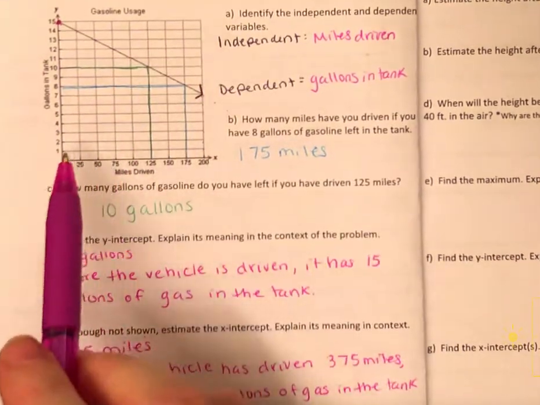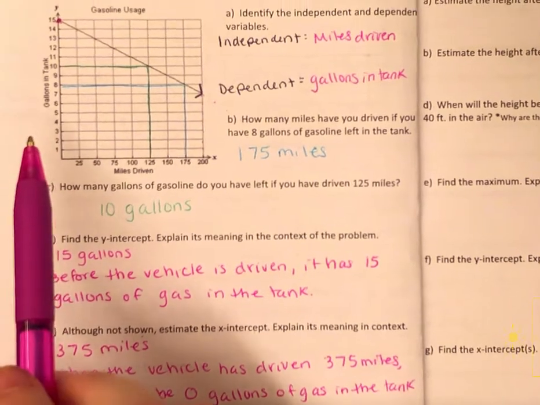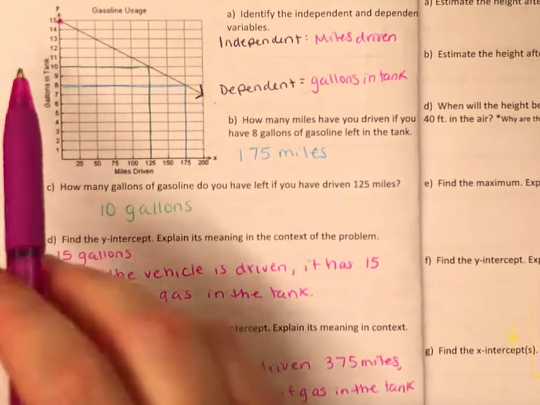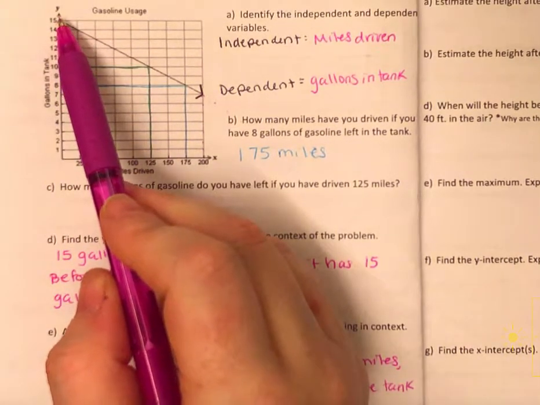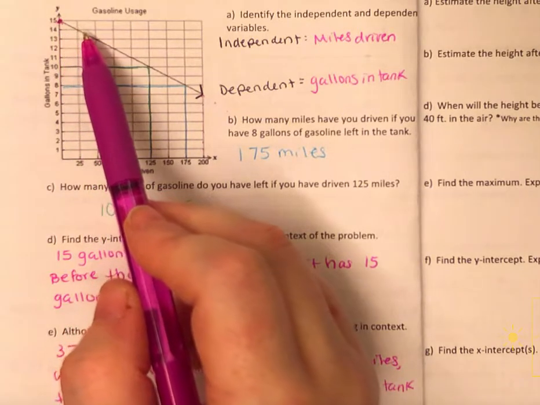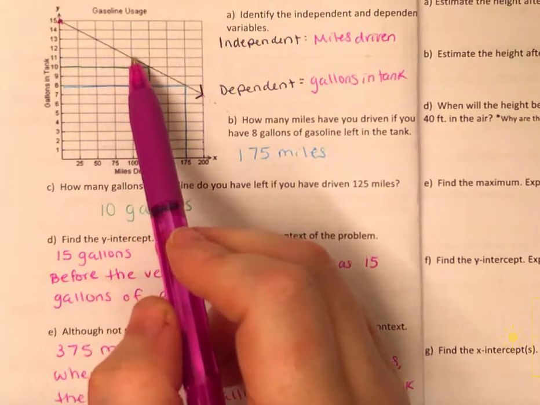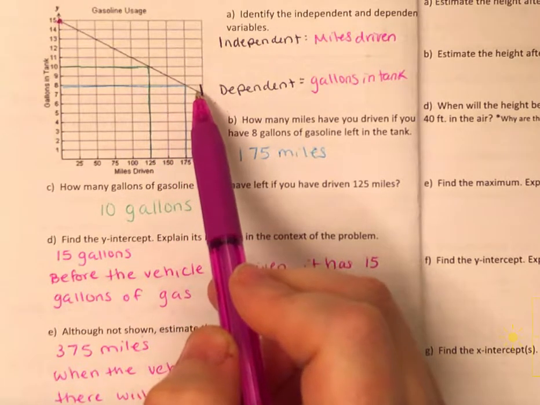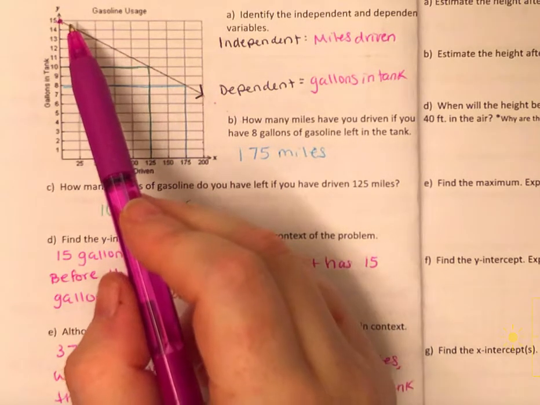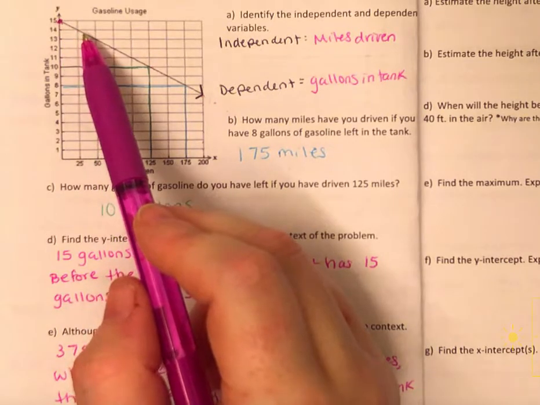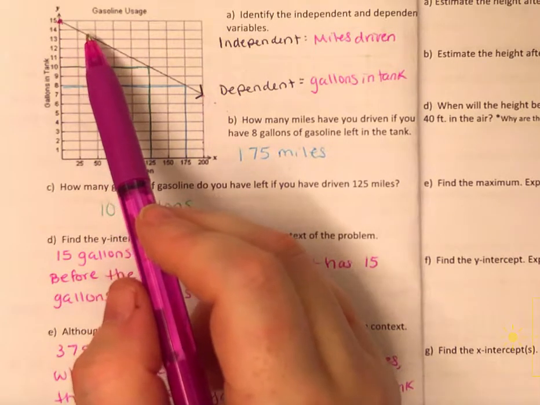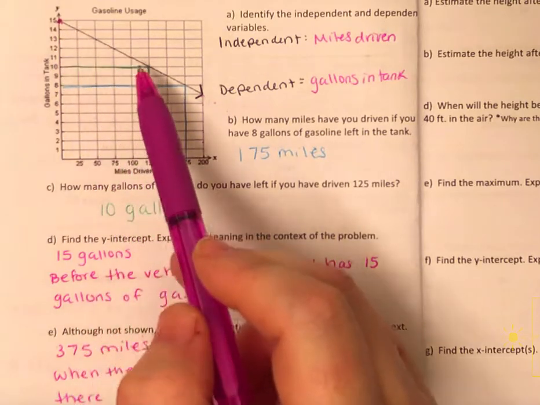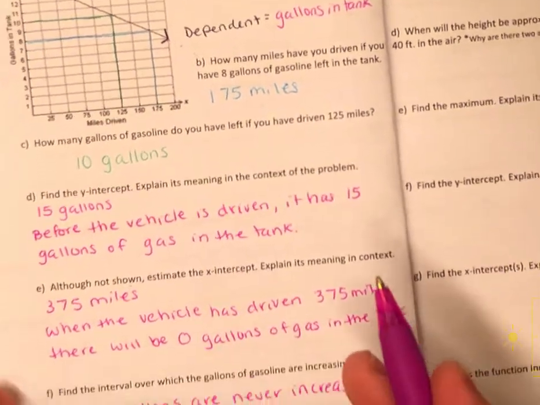Remember that the interval is with regards to the x. So as x starts at 0 and moves on to 25, 50, 75, 100, it is decreasing. But it's hitting all of these values. So it can also hit at 15 miles and at 30 miles. It's not just at 25 and 50. This is a continuous graph, not discrete.